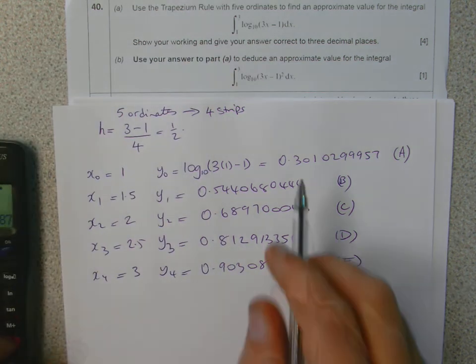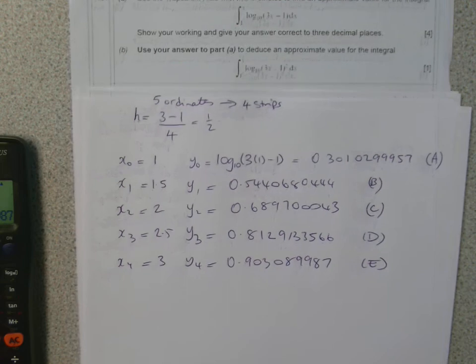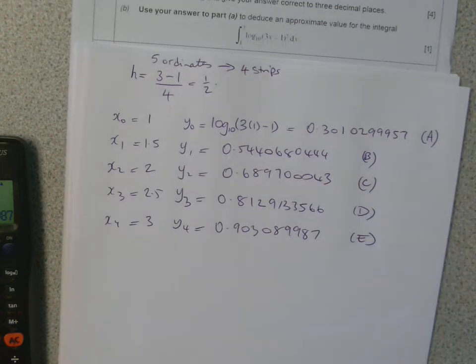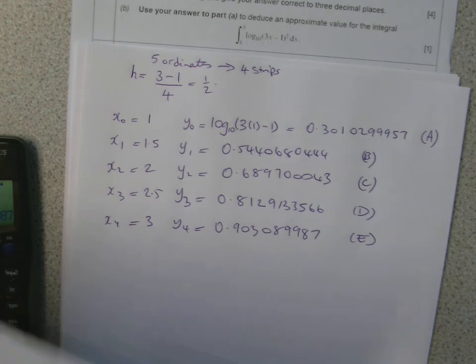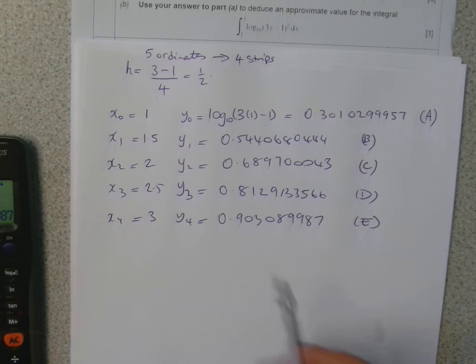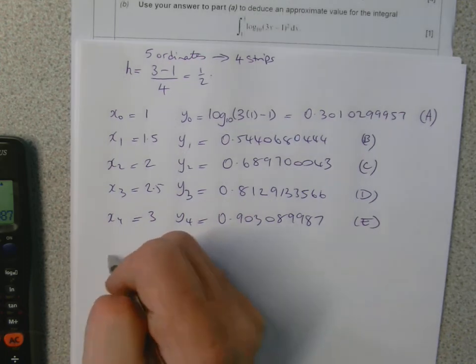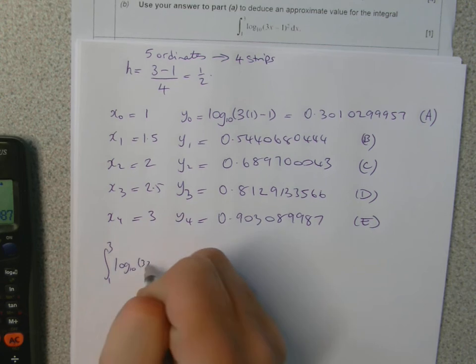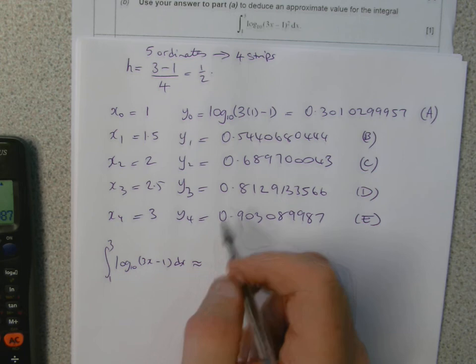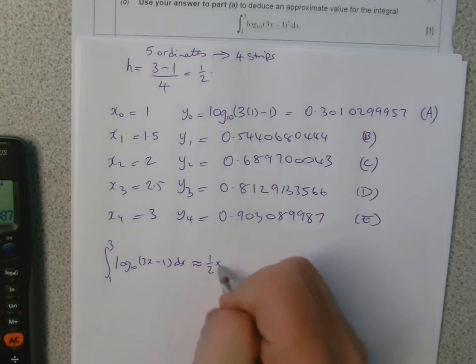So I've got all those answers. I've written them down, and I'm going to use my memory. And then what I do then, of course, is get the formula booklet, and I open to page, where is it? It's on page 7, and the trapezium rule then, okay, in order to get the integral that you want, it's the integral between 1 and 3 of log to the base 10 of 3x minus 1 dx, okay, is approximately equal to, so the trapezium rule is 1/2, okay, times the height.